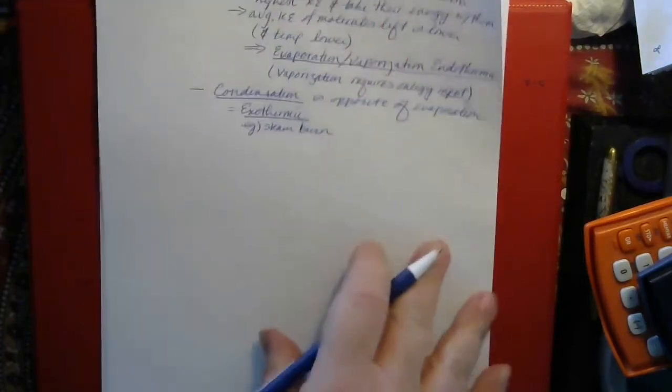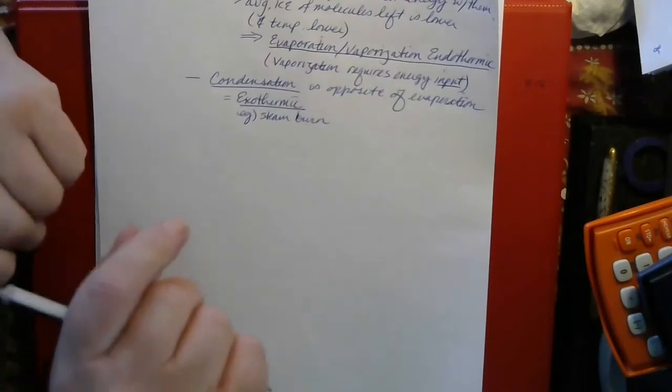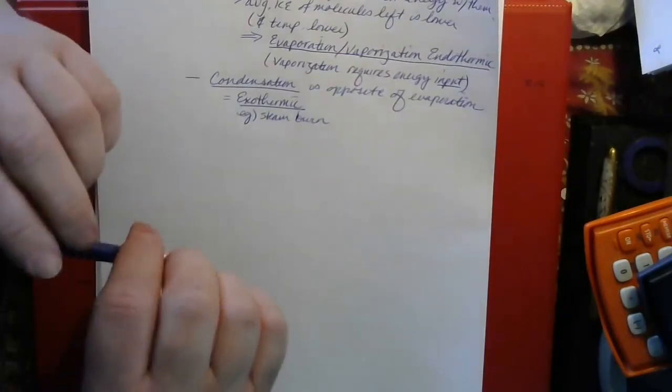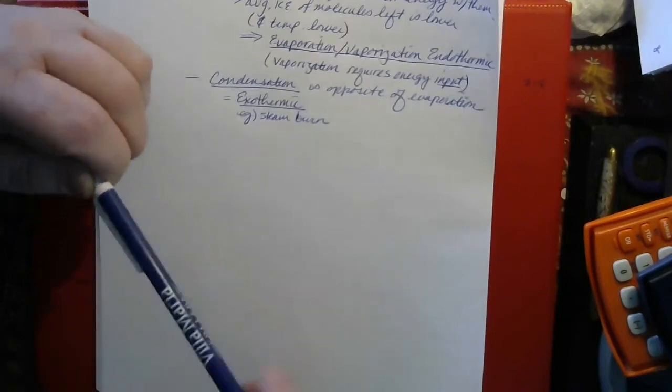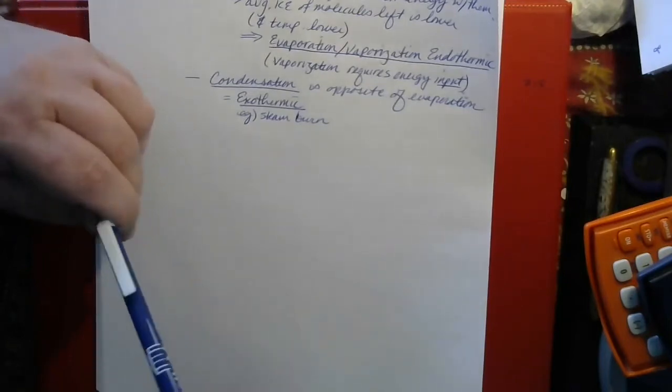And a good example of that is a steam burn. If you stick your hand above a boiling pot of water, and by the way, I'm not recommending that you actually do that, you will get burned. And that's because the steam, the water vapor condensing on your skin, releases an enormous amount of energy when it does that. And it's condensing on your skin, so the energy goes into your skin and it burns you. And so that is an exothermic process.